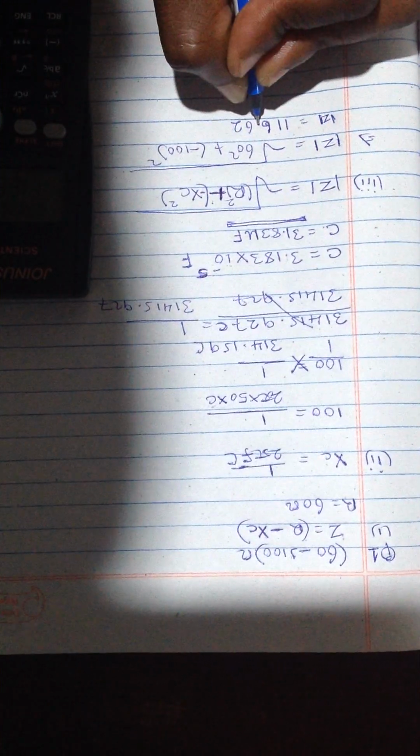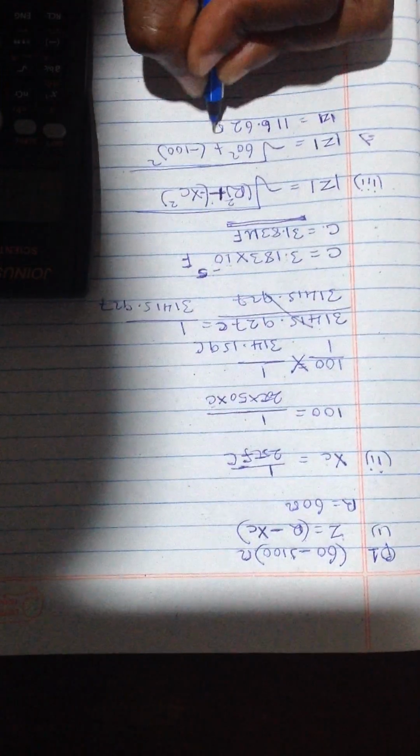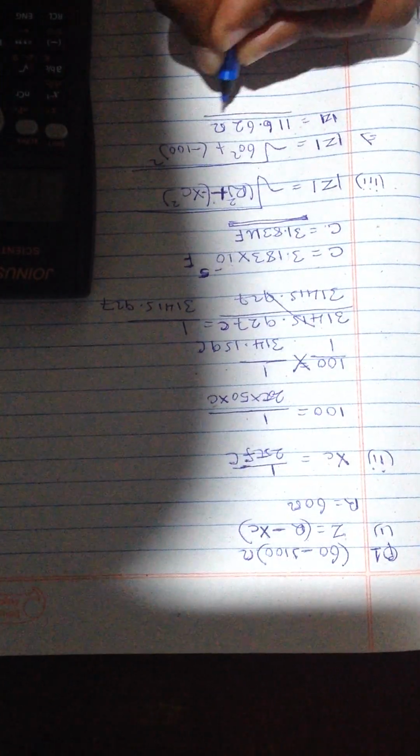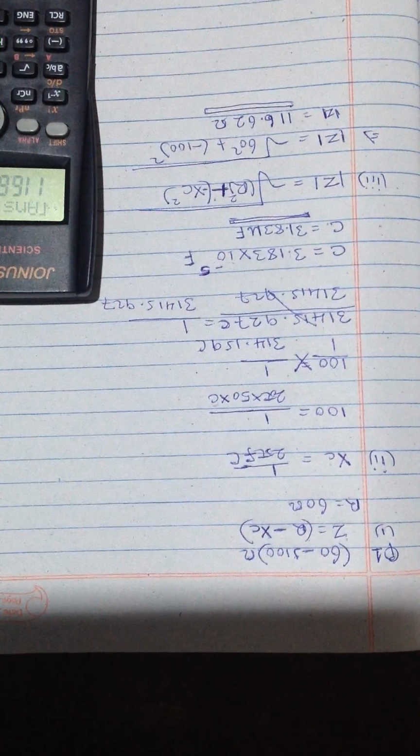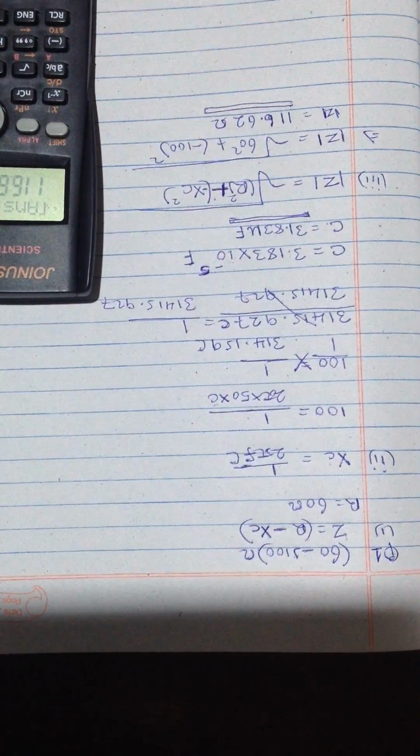116.62, and the impedance has been measured in ohms. Okay, this one becomes your final answer. So we proceed to the fourth question.